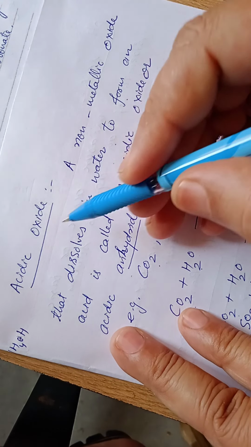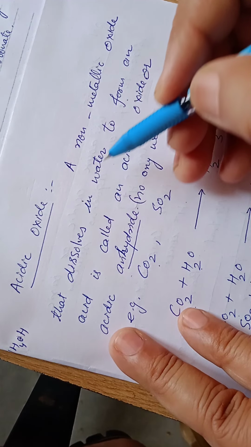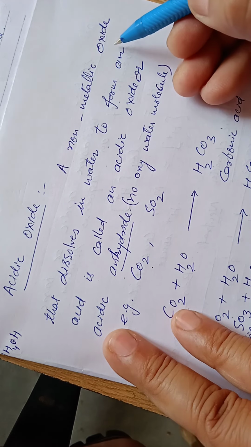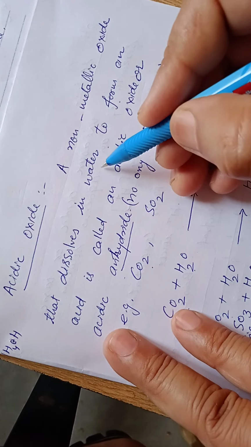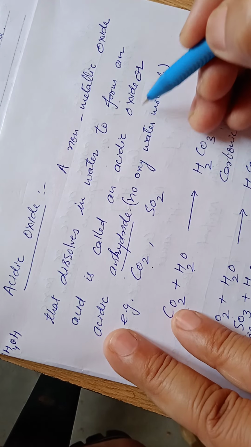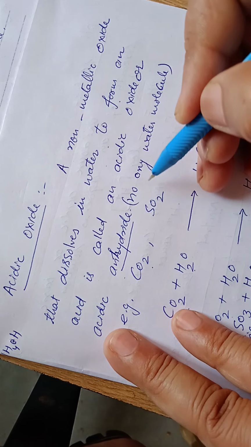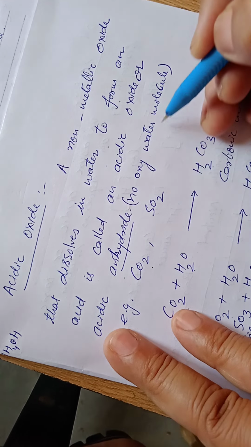The next topic is acidic oxide. An acidic oxide, or acidic anhydride, is a non-metallic oxide that dissolves in water to form an acid. Anhydride means without any water molecule.